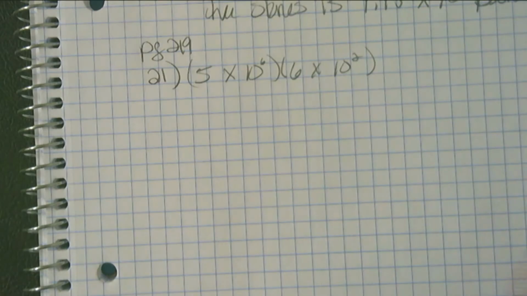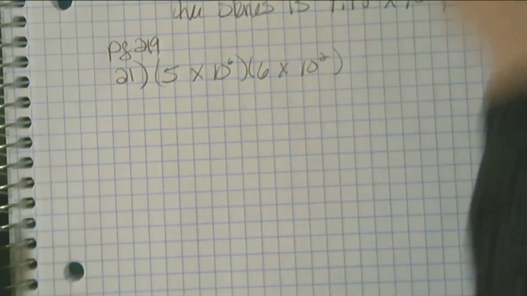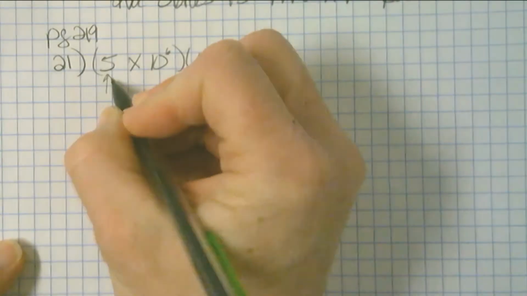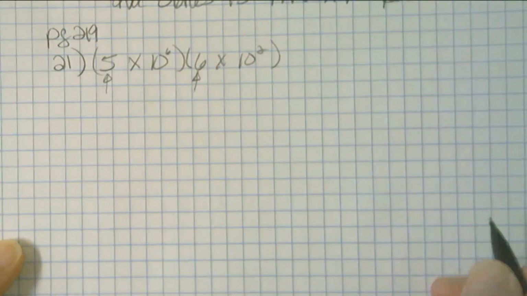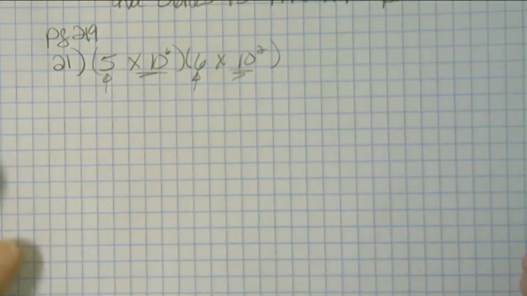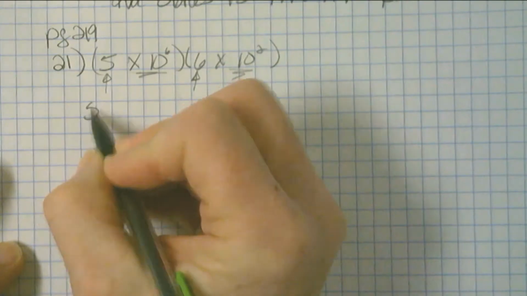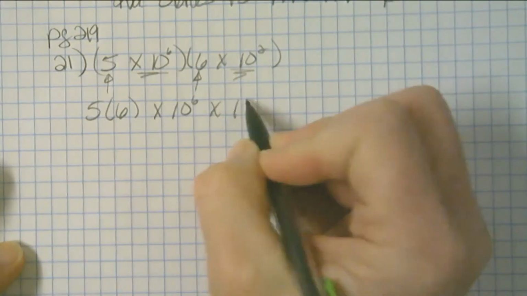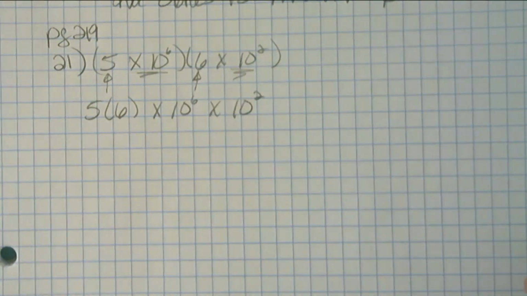All right, so the first thing I'm going to do, since this is multiplication, I'm going to move the numbers next to each other that I can actually multiply and still leave this in scientific notation. So I have my 6 and my 5 that we can multiply together, and I have my powers of 10 that I can multiply together. So I'm going to have 5 times 6 times 10 to the 6th times 10 to the second. Are you cool with that?